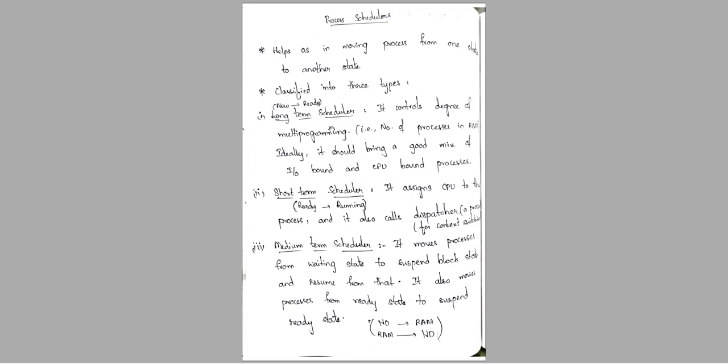Now, the long-term scheduler. To summarize, the long-term scheduler basically helps in moving the process from new to ready state. It controls the degree of multiprogramming. We know what multiprogramming is: it is basically the number of processes present in RAM. So it should bring a good mix of IO bound and CPU bound processes. IO bound process means mostly dependent on IO. CPU bound means mostly dependent on CPU.